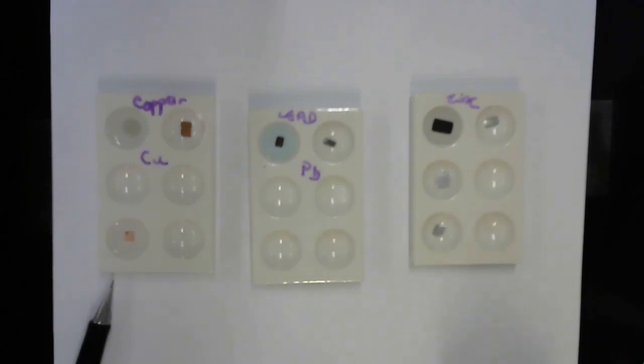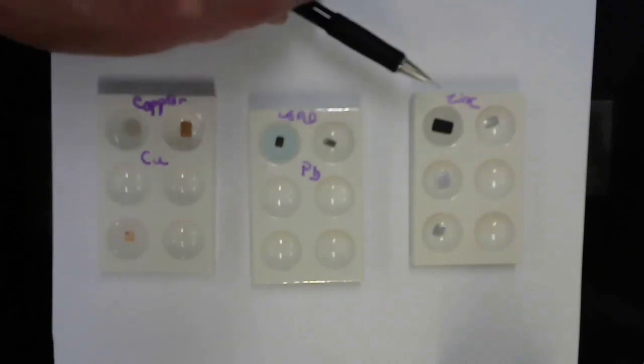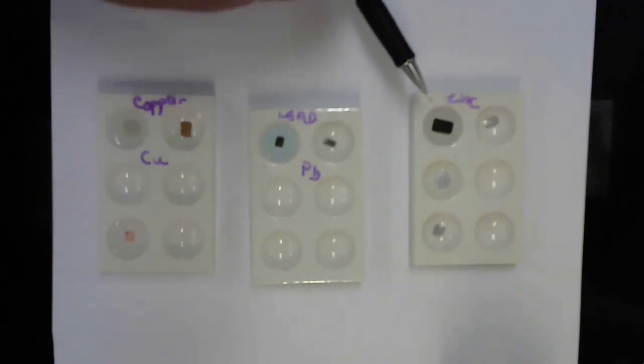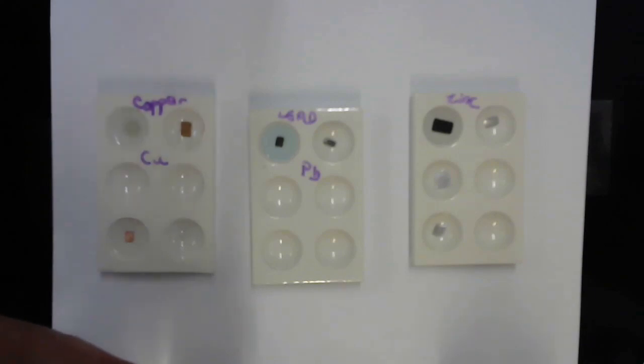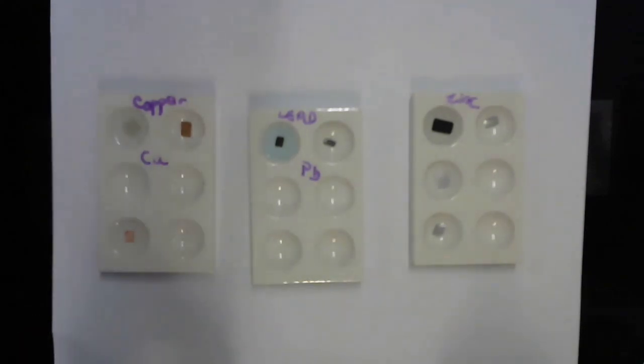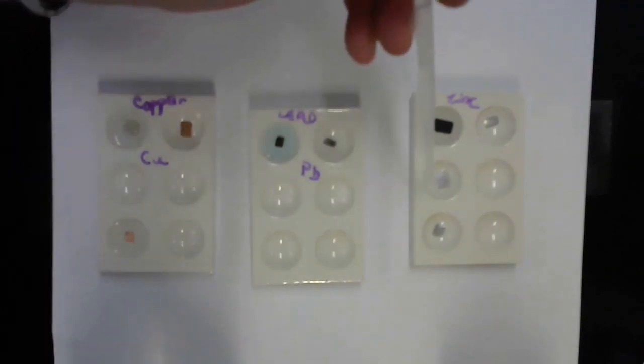Next reaction is zinc metal with magnesium sulfate. Over here on my zinc plate, you can see that the zinc that we mixed with the lead nitrate had a really strong black precipitate forming. I'm going to add the magnesium sulfate to the middle well, which has another piece of shined up zinc. Okay, here we go.